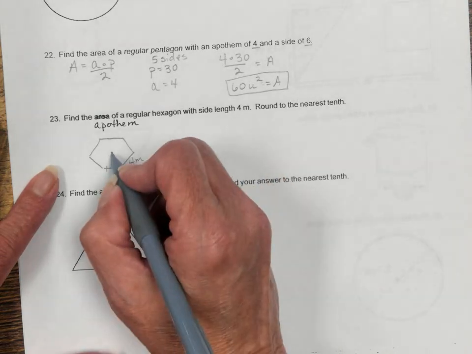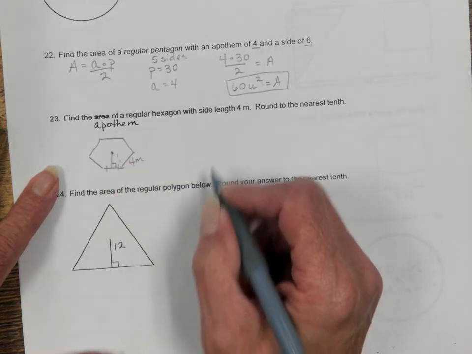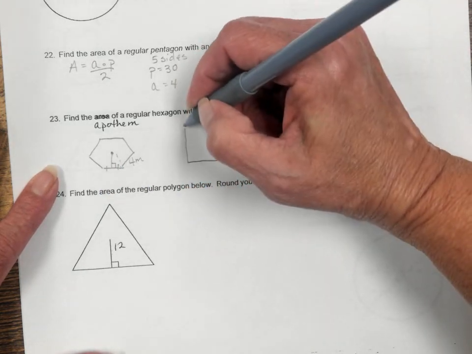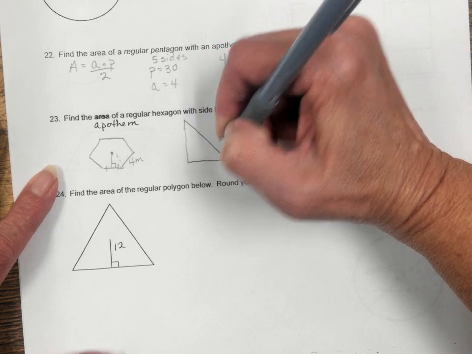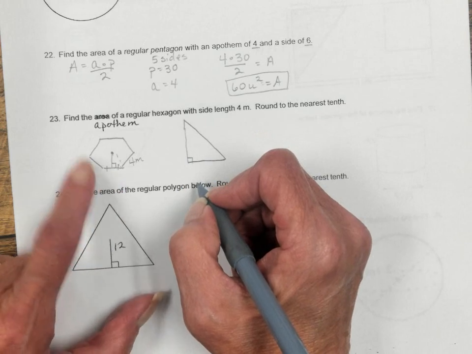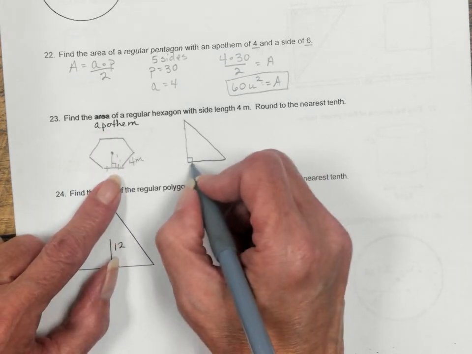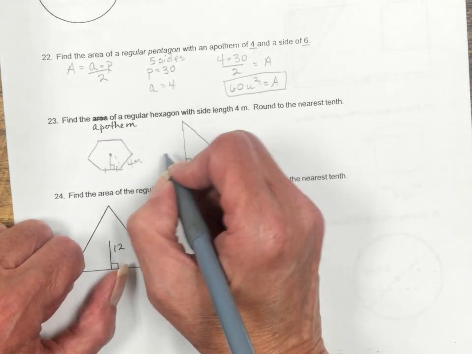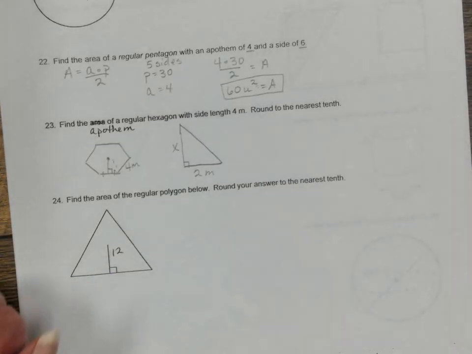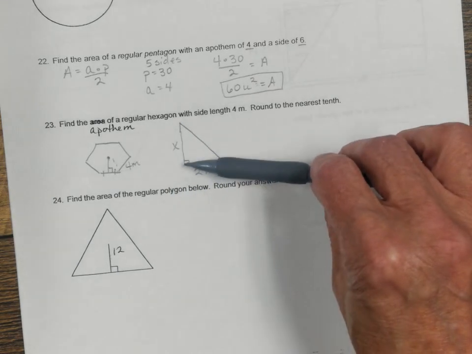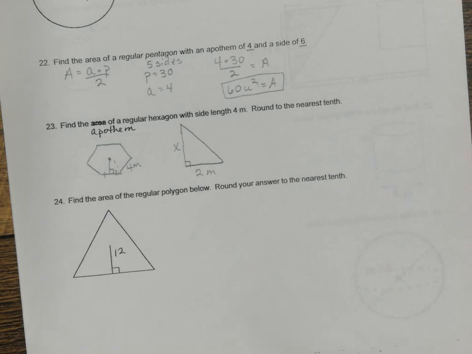And now I have to draw in a radius, because that'll give me a right triangle. I'm going to pull that right triangle out a little bit, make it bigger so we can work with it. Here's my right angle. This side is also 4 and 4 and 4 and 4 and 4. So this half of that side is going to be 2 meters. And I need to find the apothem, where that is my x. All right. Now this is what I got to find. This is the information I have.